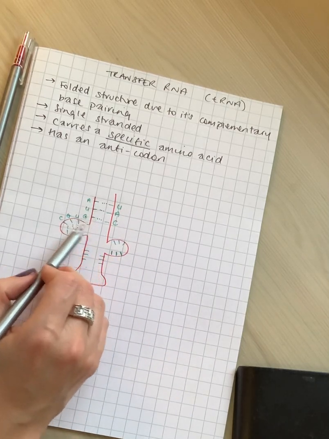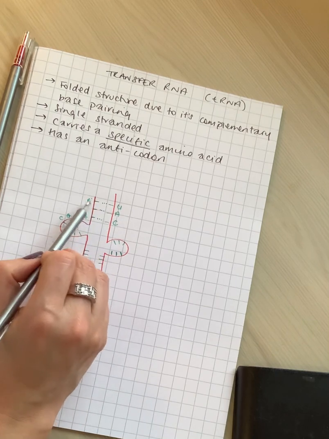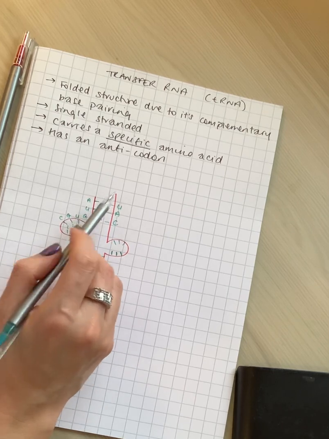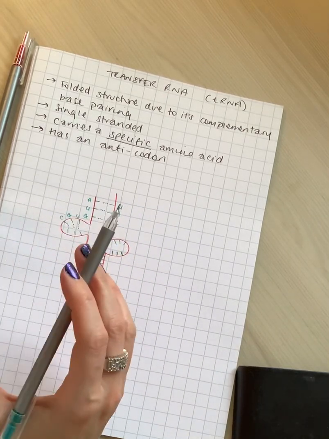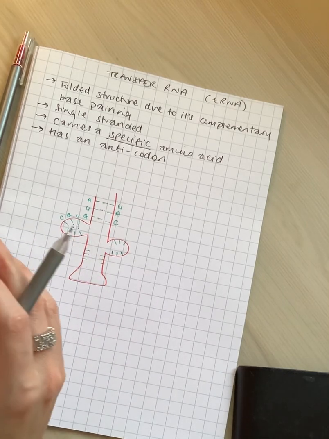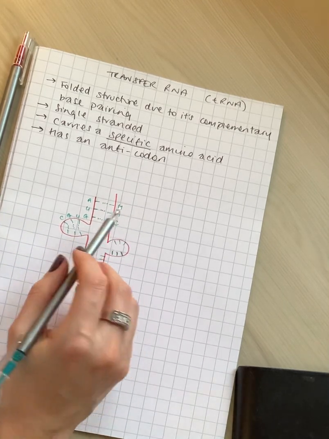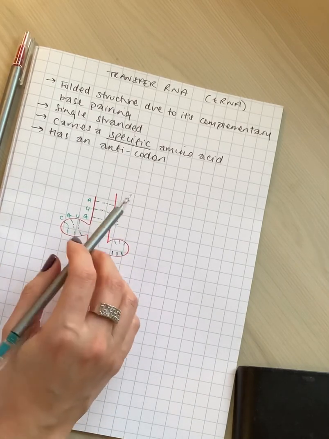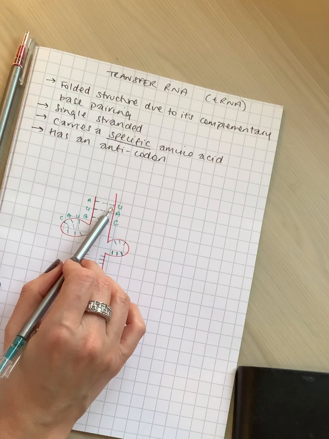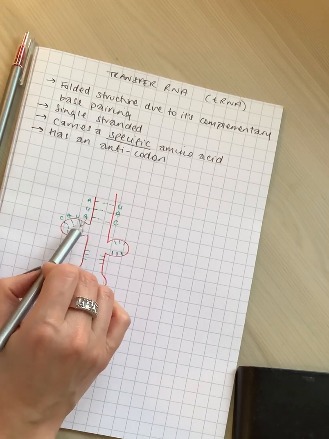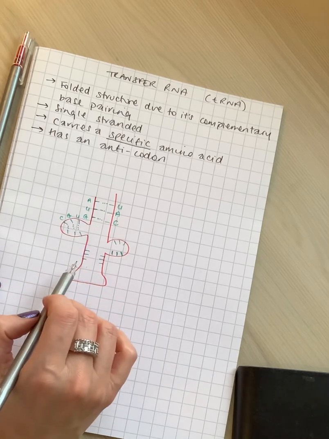Again, that's why it's folded, because naturally these nucleotides want to pair with each other, which therefore creates a pull. Again, more of a chemistry or physics kind of explanation. A physics teacher could explain more about this natural pull between the nucleotides, the individual bases. But that's what creates this structure.